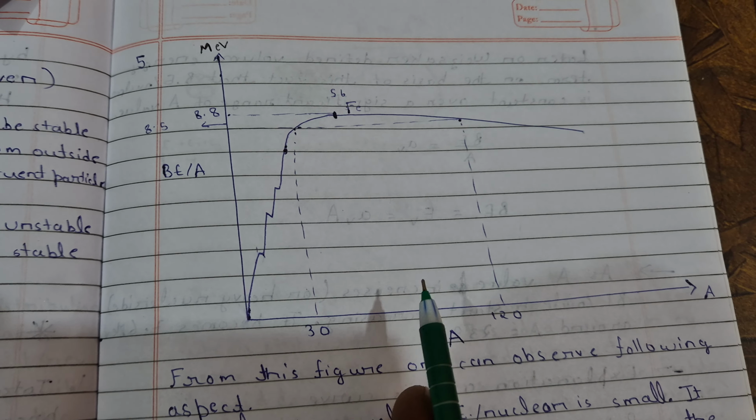But see, there is a second thing. What happens when A increases very much, then a larger number of protons come inside. So protons will repel each other, and that repulsion will affect the binding energy. How? See, as A increases, the number of protons will increase. Protons are positively charged particles, so there will be electrostatic repulsive potential energy. This will disrupt the stability.